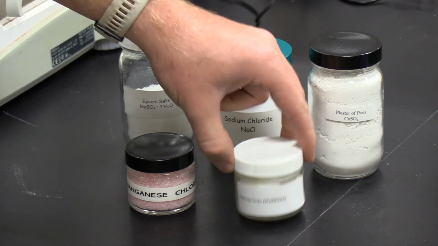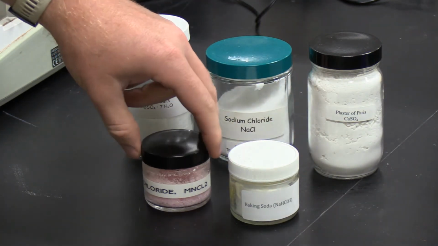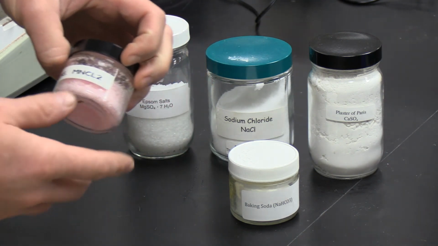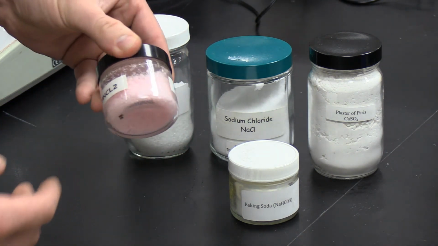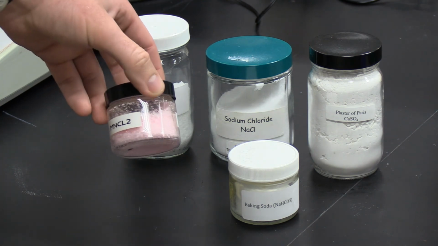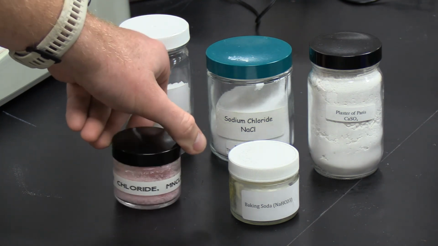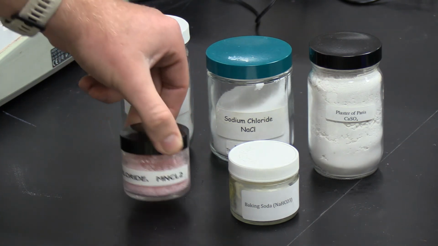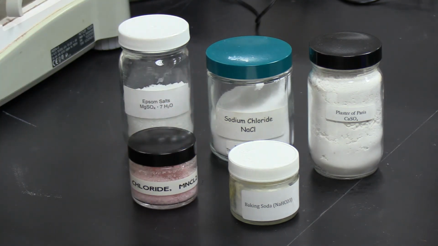Baking soda is a salt. This is manganese chloride, not magnesium, but manganese chloride, a salt, MnCl2, and it's a little different. It has a cool pink color. Manganese is a hard one to say. It's a transition metal, and mixed with that salt, it gives it its cool color.